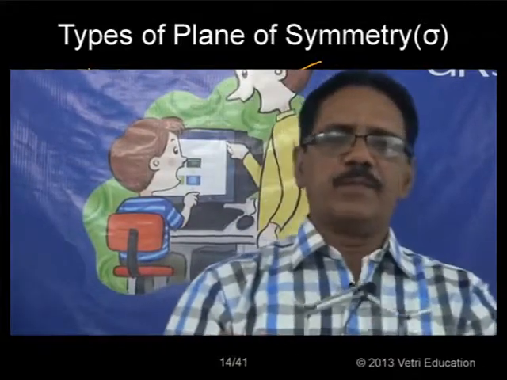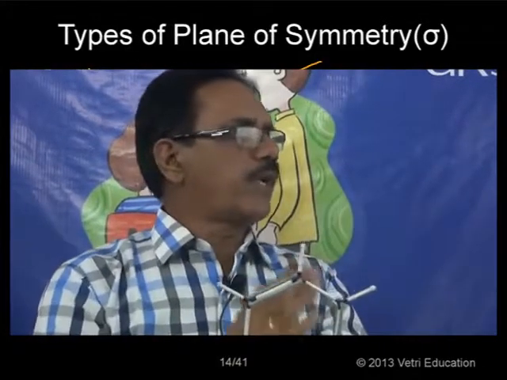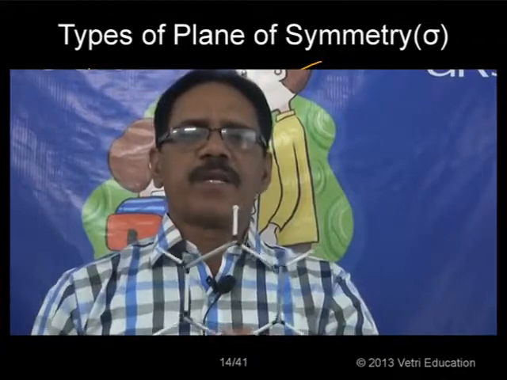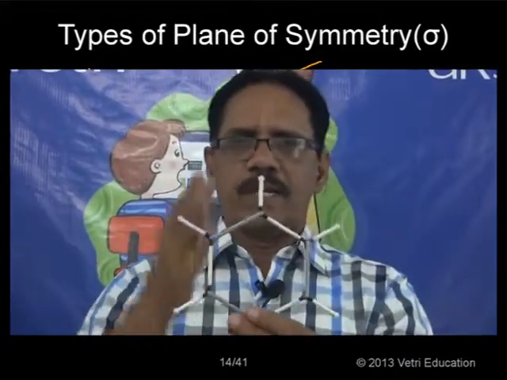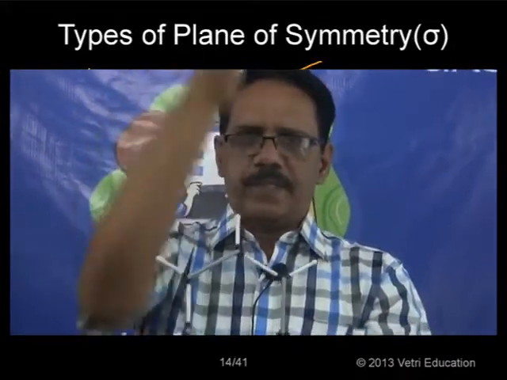The important information is, suppose I want to cut this benzene. I have already informed you that all three planes of symmetry are present in the benzene ring, and on the board I have already shown. Now I will show the model. Suppose I am cutting like this, this is the vertical plane. It is cutting this hydrogen, carbon, and again this carbon, this hydrogen. These two are identical and these two are identical. Suppose this is a vertical plane, usually indicated by sigma v.